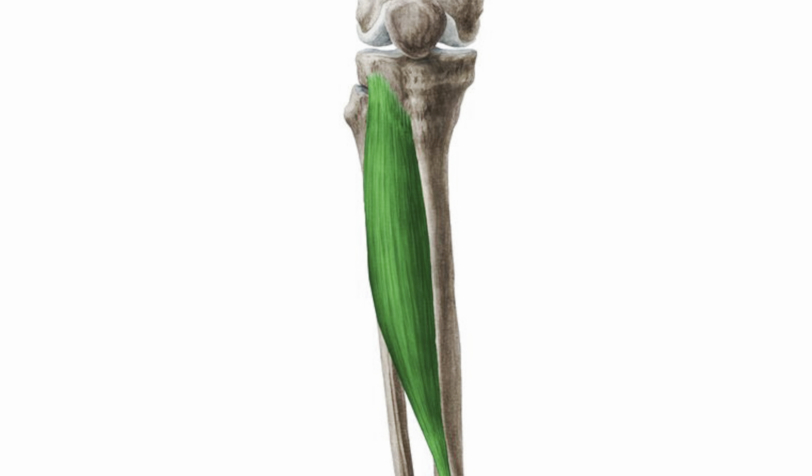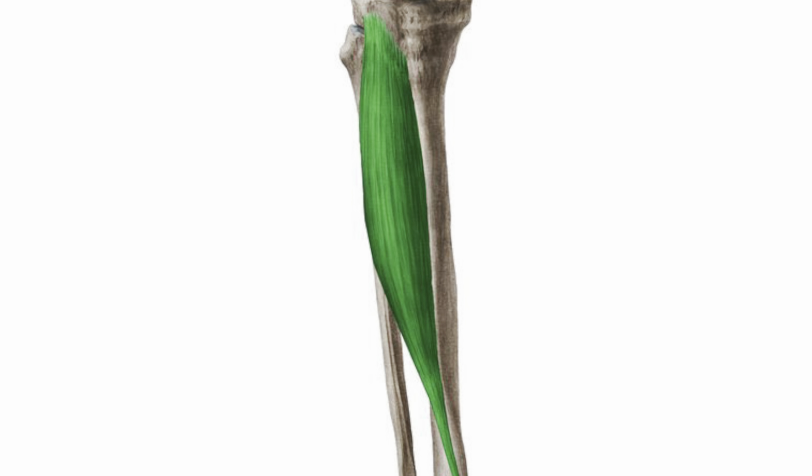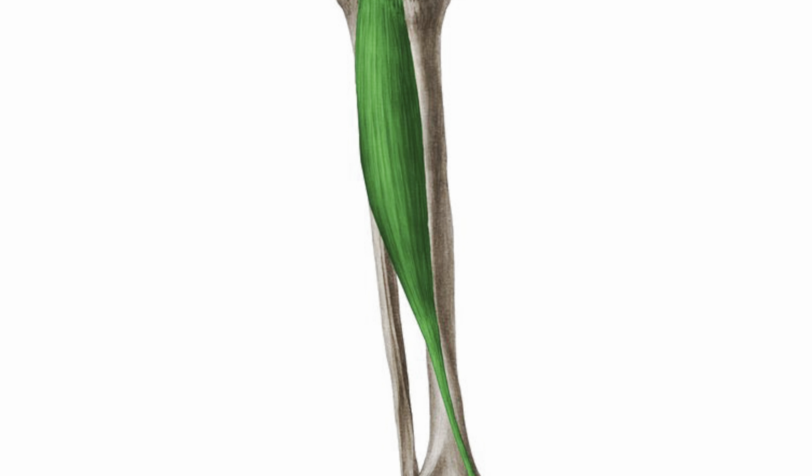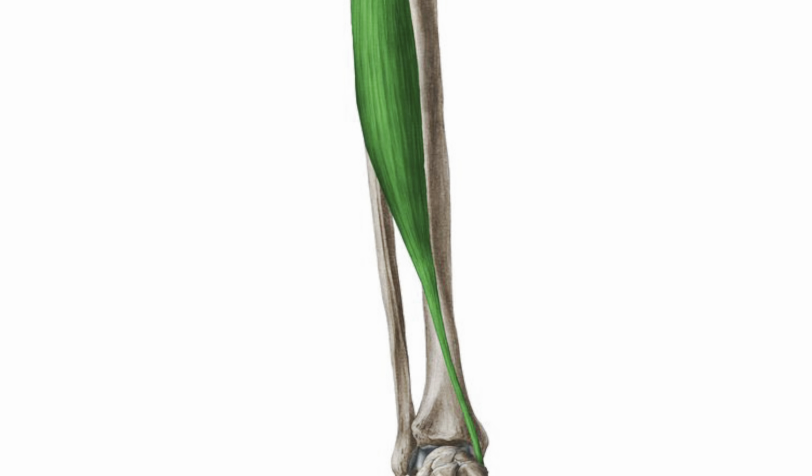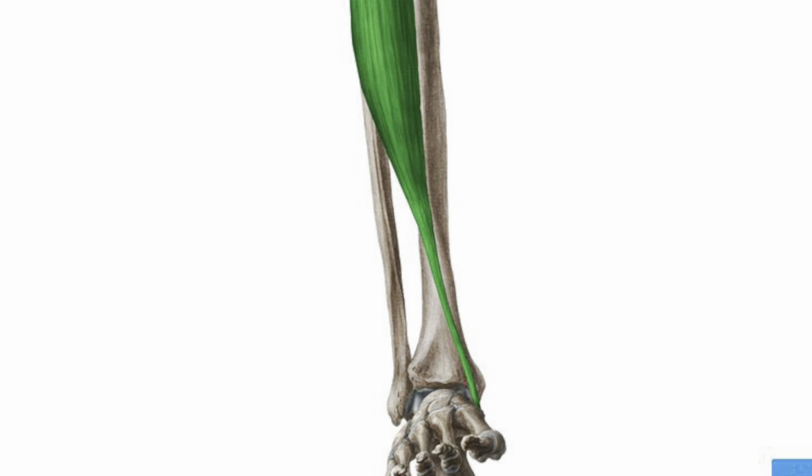The tibialis anterior originates on the lateral surface of the tibia and inserts into the medial cuneiform, or the heel. It's responsible for dorsiflexion and inversion of the foot.